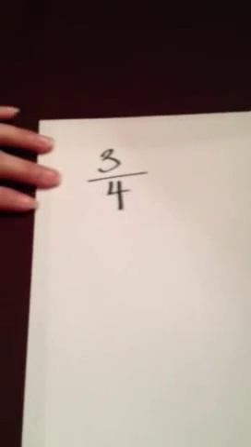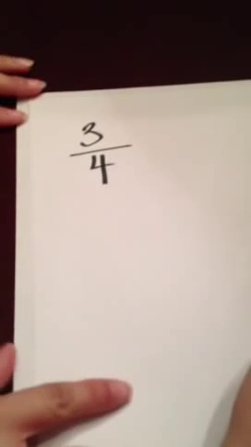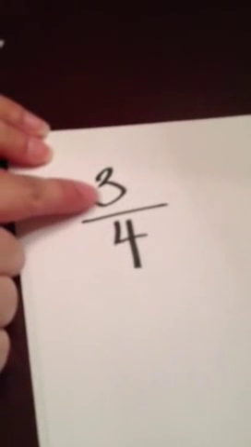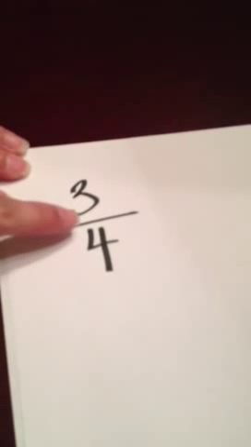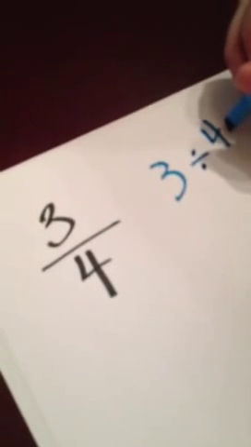Let's try 3/4. Which color marker would you like to work with? Teal? Okay. So what is this fraction called? How would you read that fraction? 3 and 4. 3/4? Yes, 3/4. Or you could also say 3 out of 4. Or you could say, what did I just teach you? 3 divided by 4. Okay, so how would you write that? Very good. Now can we solve it? How would you solve it?